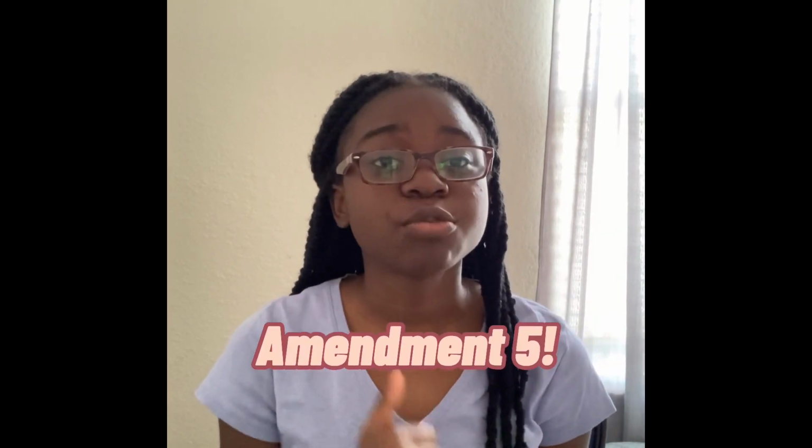Amendment 5 has more than one part, saying in the first part that no person can be held for a crime without a grand jury. So you can't sentence someone to a death sentence or to jail for 20 years without having a judge, without having the right legal steps. The second part of Amendment 5 states that no person can be tried for the same crime twice. So if you're put in jail for a crime one time and you don't commit the crime again and you've already served your time, you can't be forced to go back to jail again to pay for the same crime. And then the most popular part of Amendment 5 says, I plead the fifth.